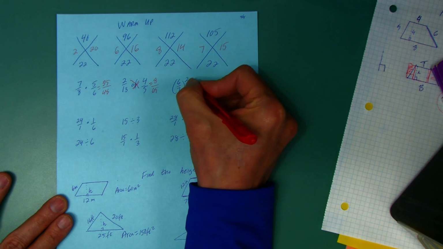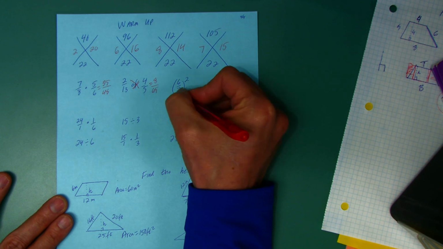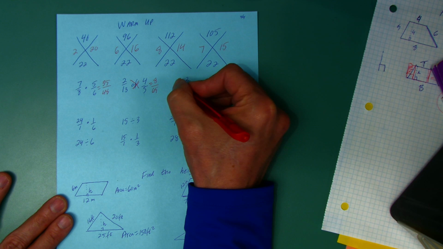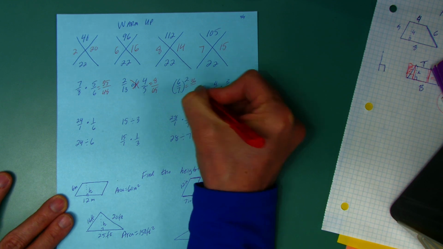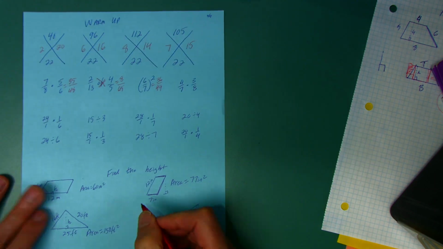All right, to the second power, I'm not doing 2 times 6 and 2 times 7, right? I'm going 6 sevenths times 6 sevenths. 6 times itself is 36. 7 times itself is 49.